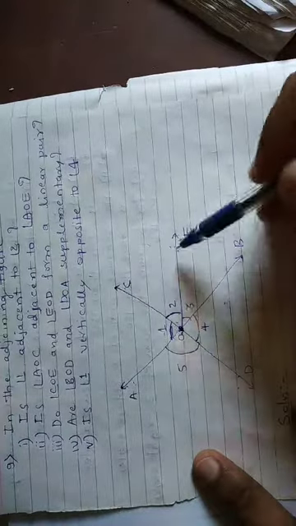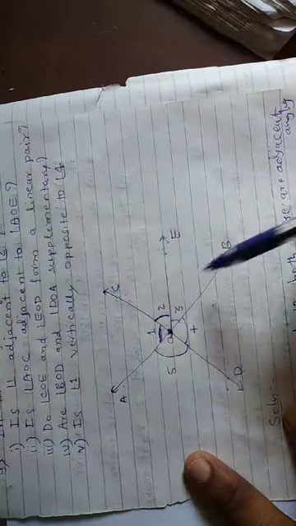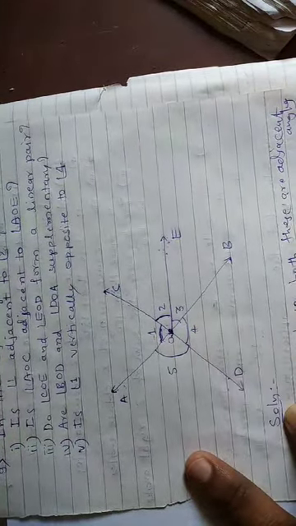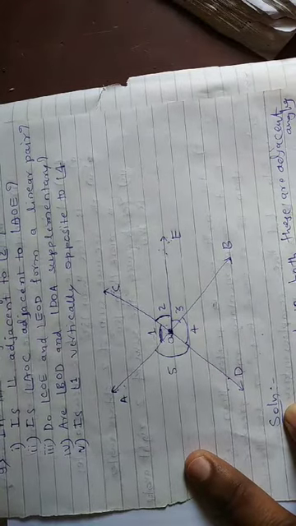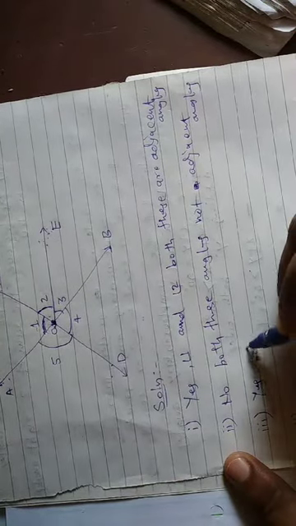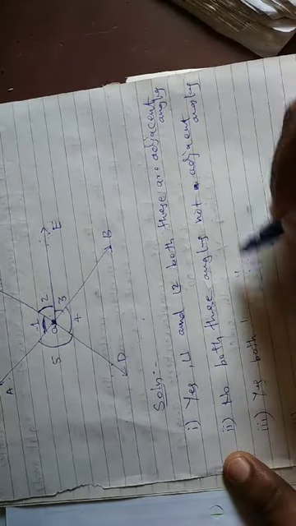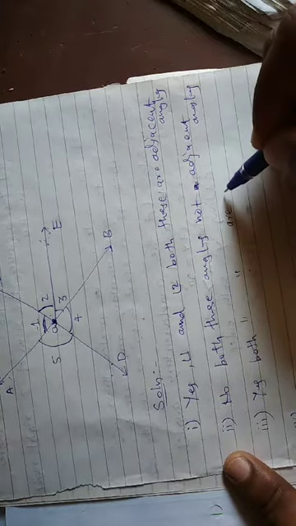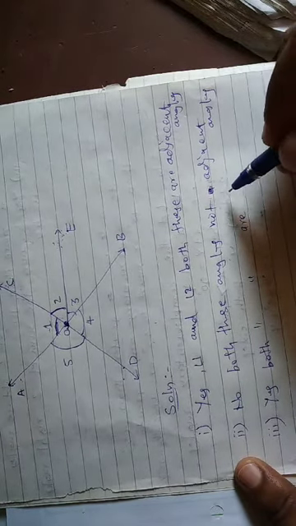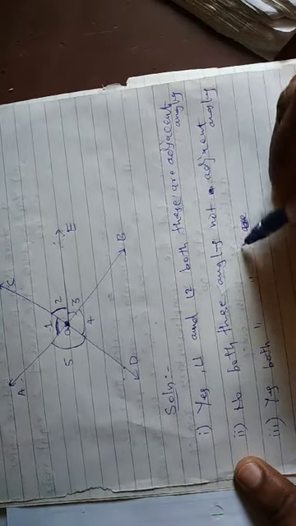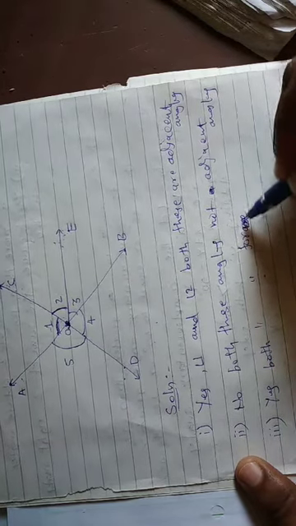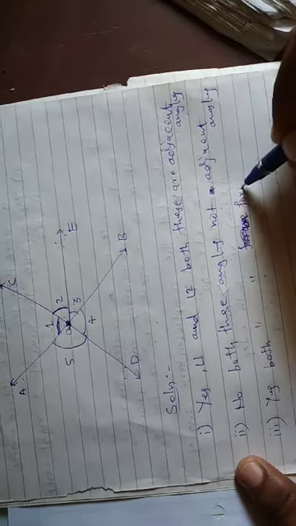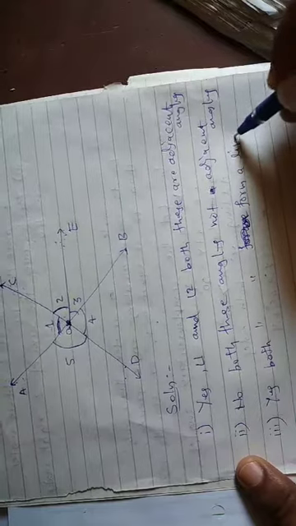So here COE and EOD form a linear pair, because both these angles are adjacent and both are supplementary.